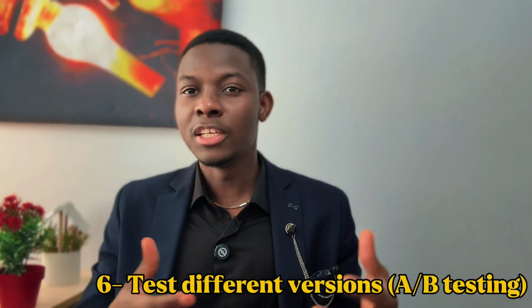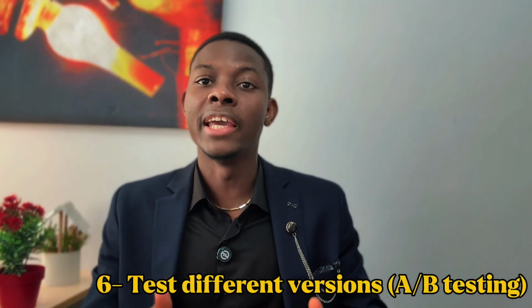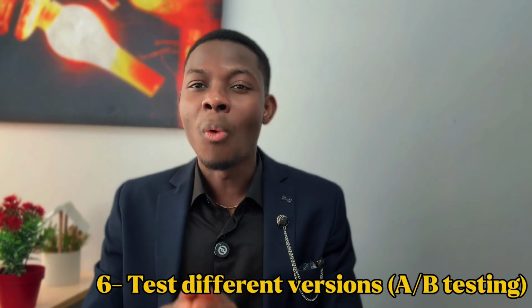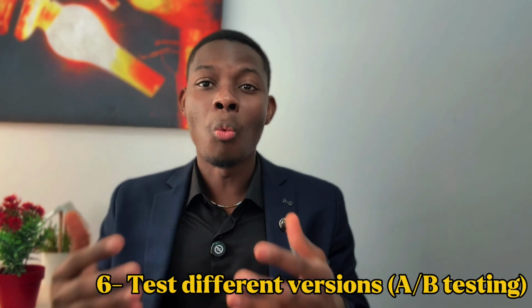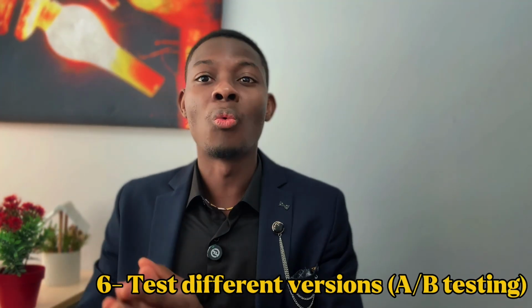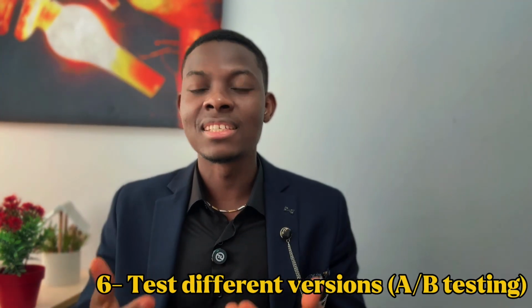The sixth X advertising tip is that you definitely need to test different versions, A/B testing. This will actually help you to identify what works well or what didn't work well in order to know what to improve and what not to improve in the next advertising.